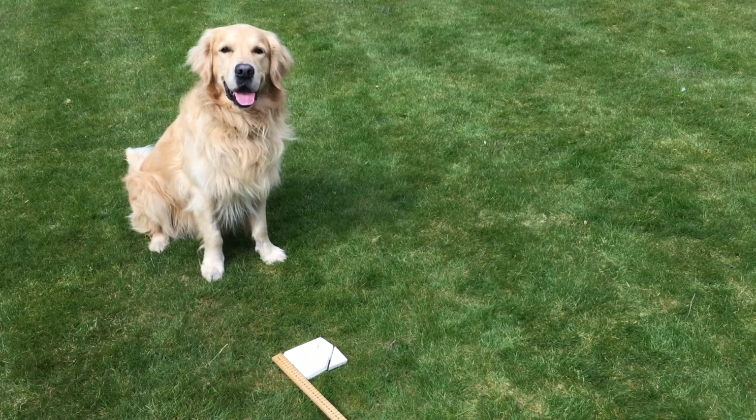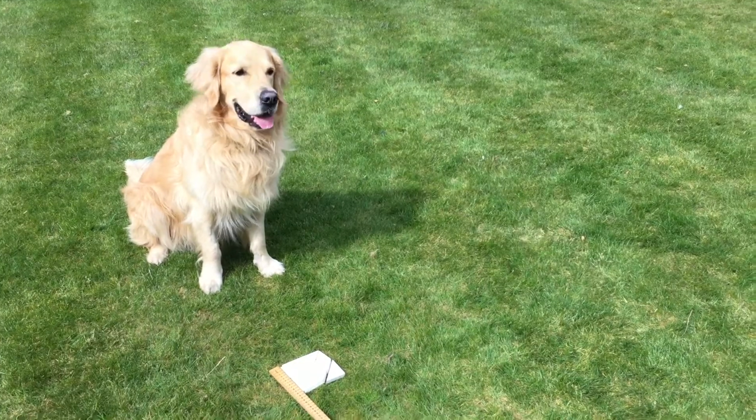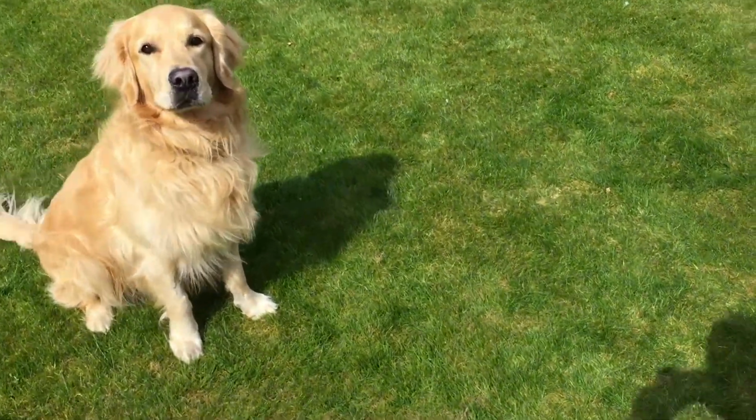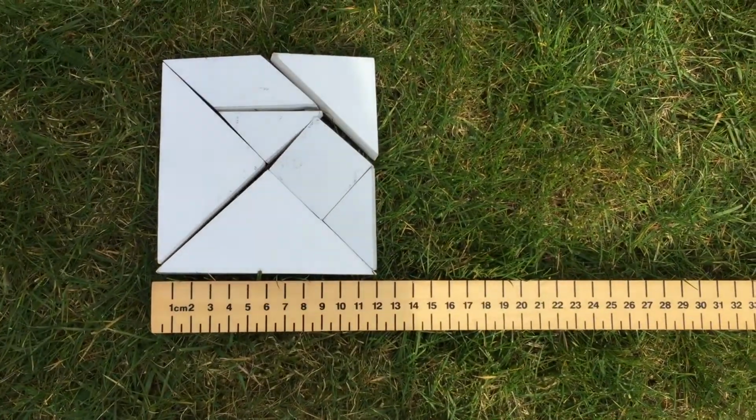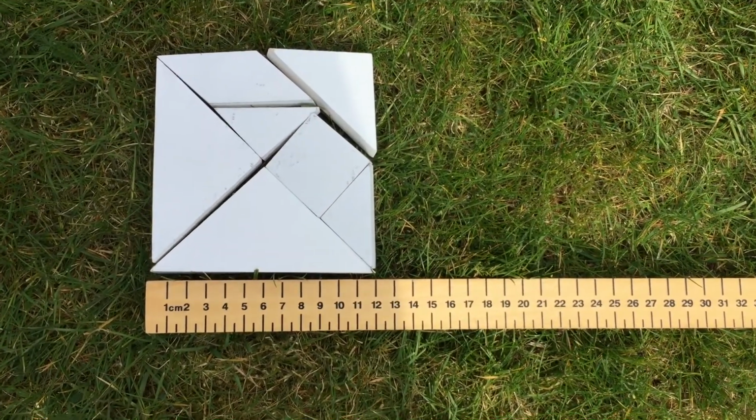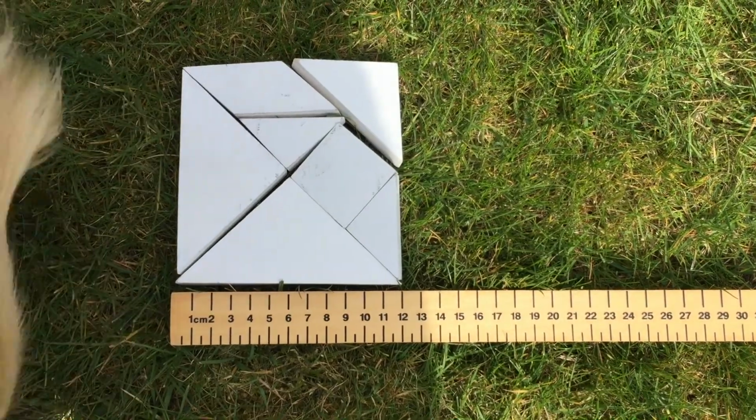So as you can see, Barley's made a square with his tangram. What's the area of this square? Take the side length of the square to the nearest centimetre.